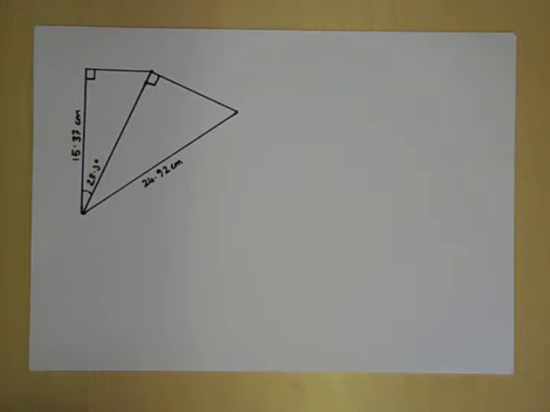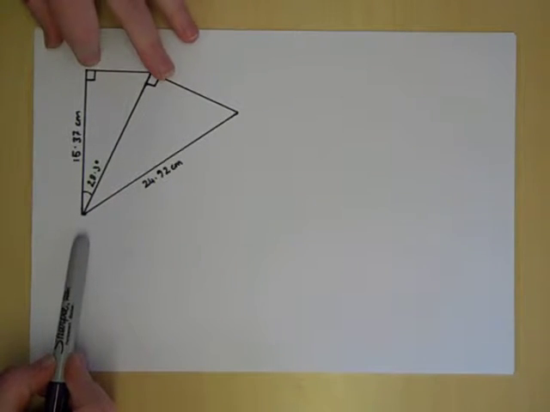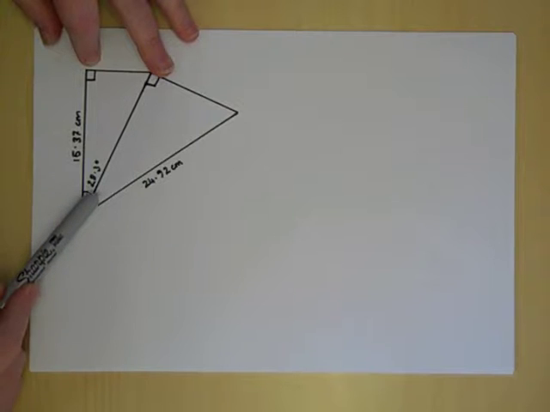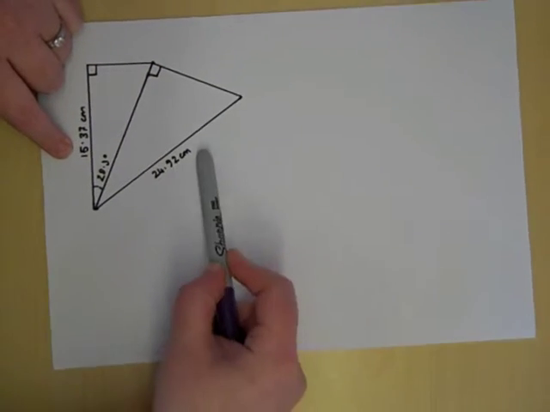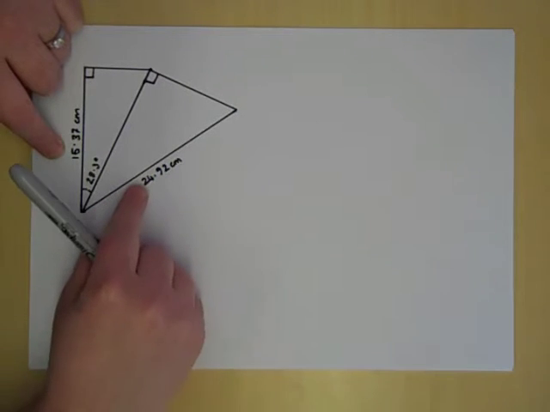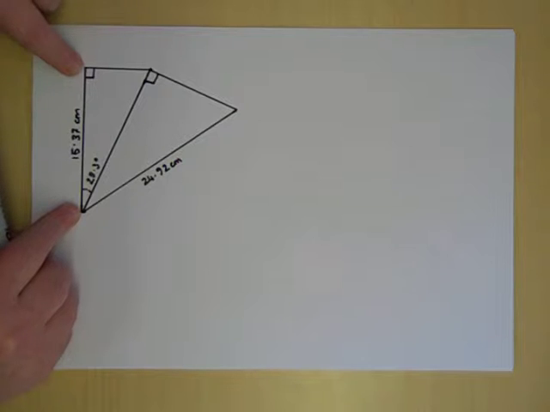So I'm going to just do a couple of worked examples of trig before your exam. For example, I've got this two triangle problem here. I know that these are both right angles. I know this angle here is 28.3 degrees, and I know these two lengths. The hypotenuse of this triangle, which is 24.92 centimetres, and I know this length here, 15.37 centimetres.